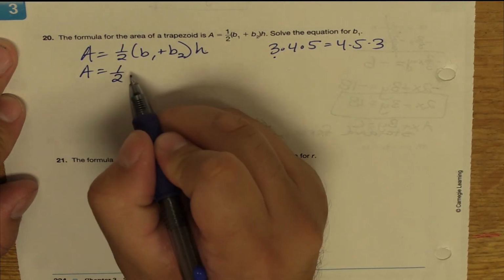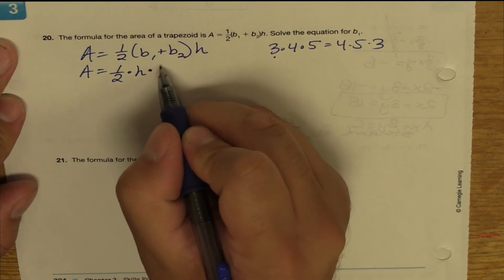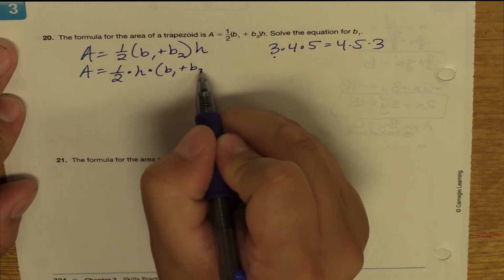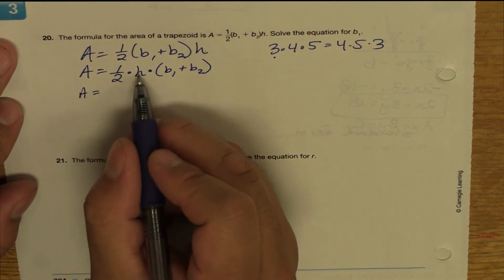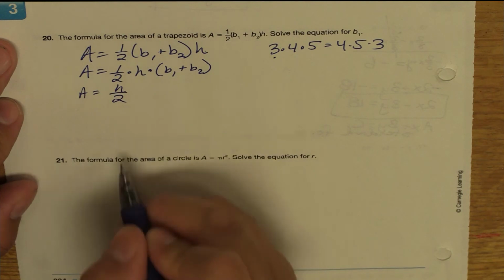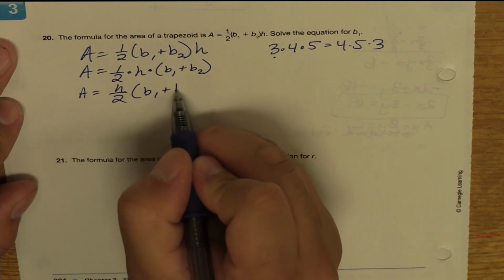So I'm going to do this. I'm going to have 1/2. I'm going to multiply that by h, and then I'm going to multiply it by the quantity b sub 1 plus b sub 2. Now I'm going to simplify. I know what 1/2 of h is. It's just h divided by 2. And then I got this b sub 1 plus b sub 2.